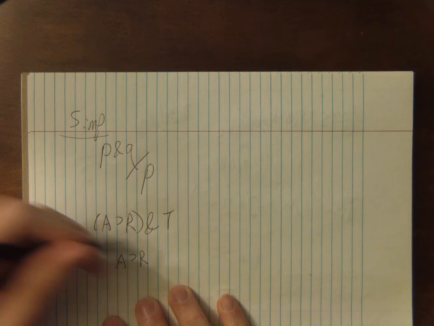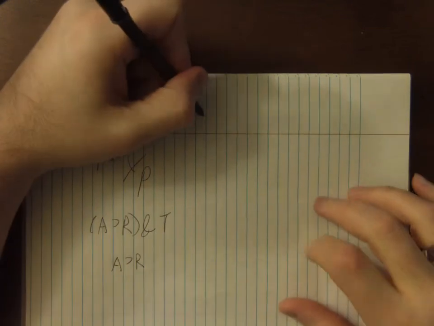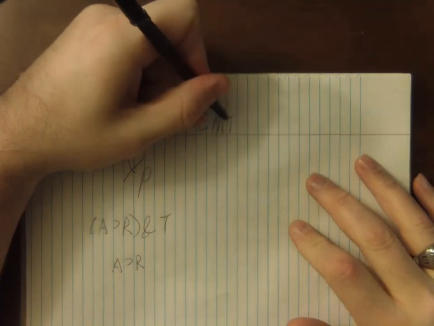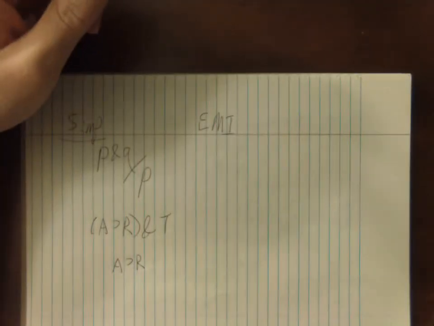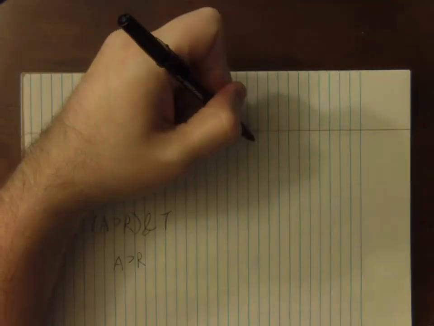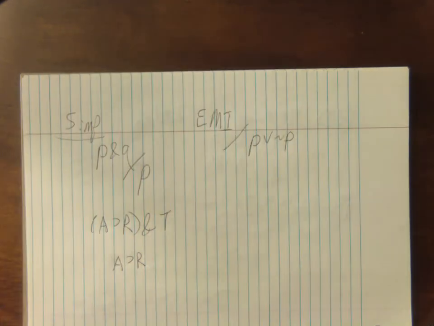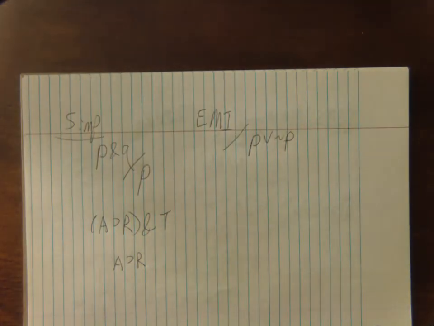A implies R. So that's simplification. Those are the four kind of normal rules. One that your textbook uses that a lot of logic texts don't is excluded middle introduction, or EMI. You don't even need any premises for it. At any point, you could introduce something of the form P wedge not P. So no premises required. Why?